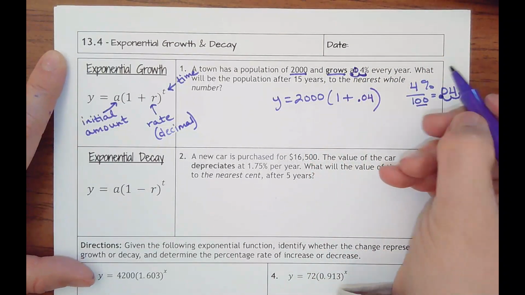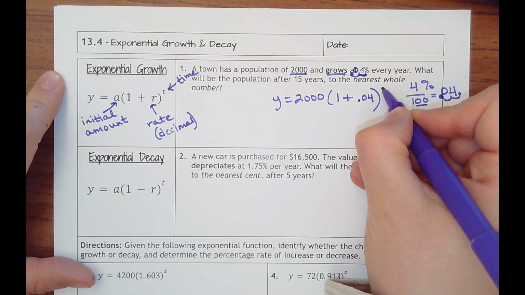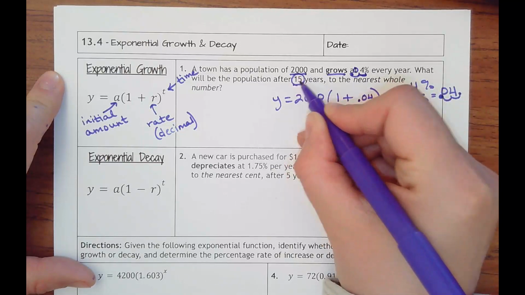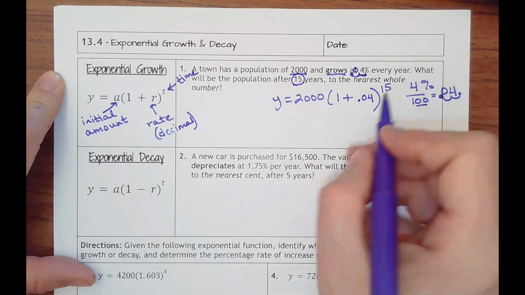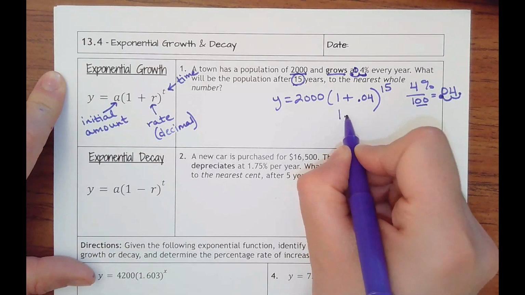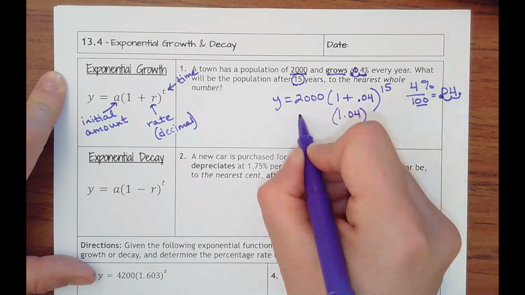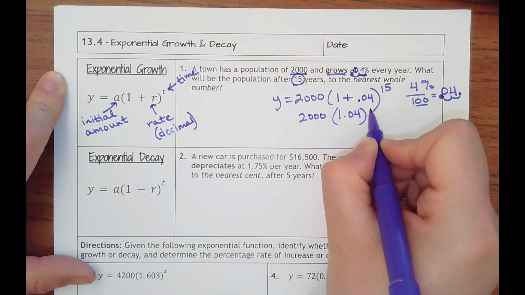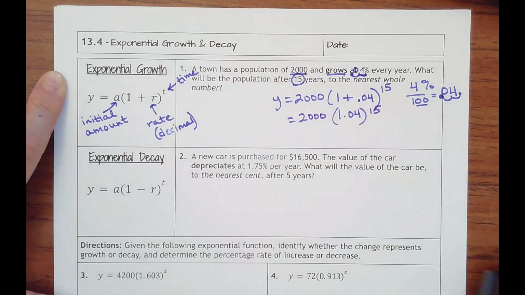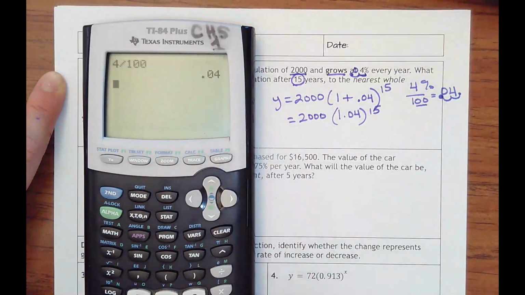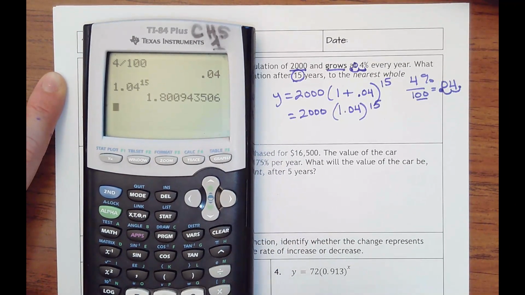And then we want it to the t power. Well, our time in this problem is going to be 15 years. So I know that 1 plus 0.04 is 1.04. You could actually just put this whole thing in on your calculator at once, or you could do the 1.04 to the 15 power, which is not too big, and then times 2,000.